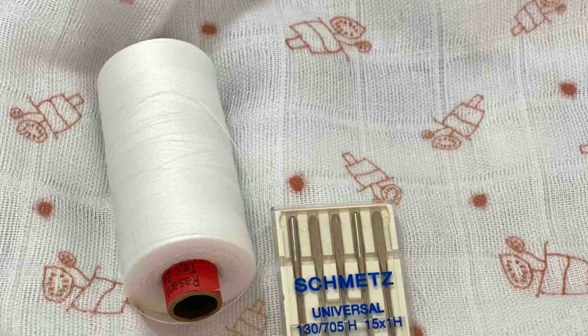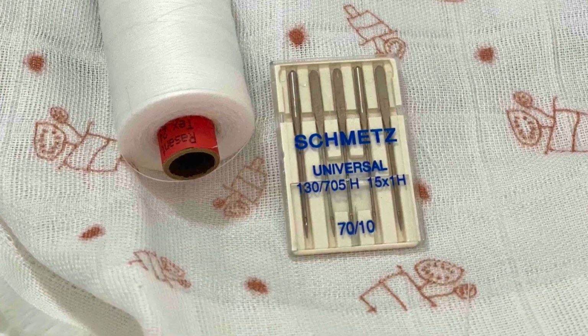So you don't have to go Googling anymore to find which needle and which thread you should be using and what size needle you should be using. And there's no second guessing yourself. So you've just got clarity before you sew.